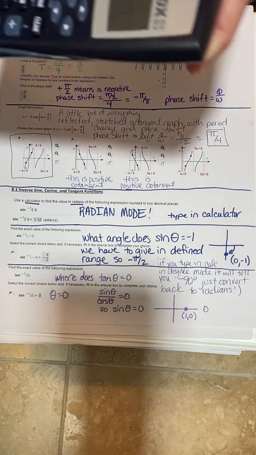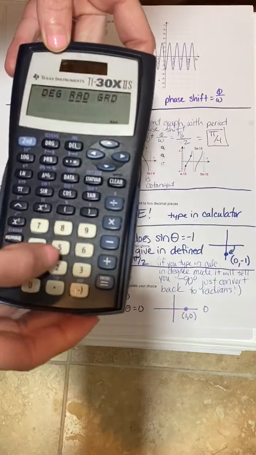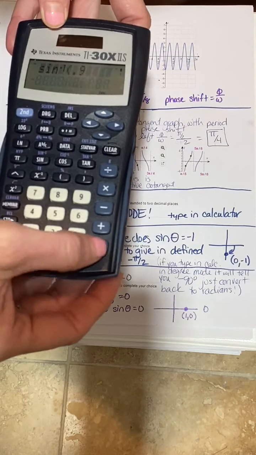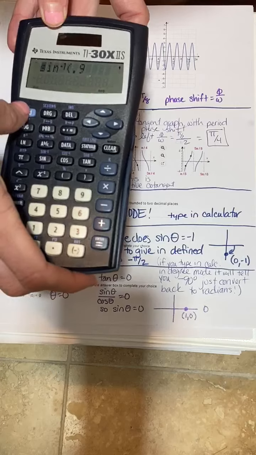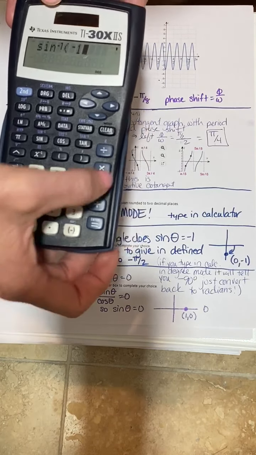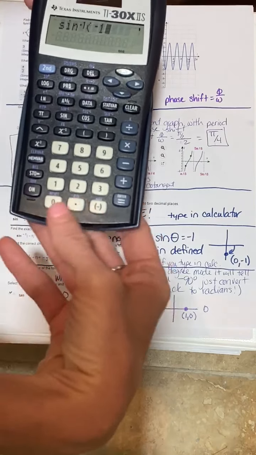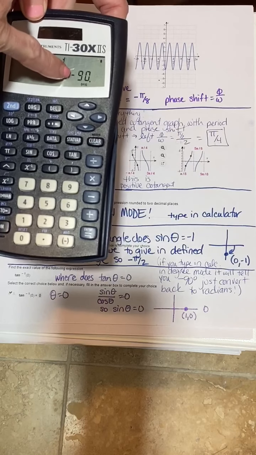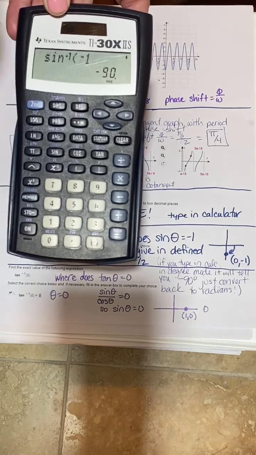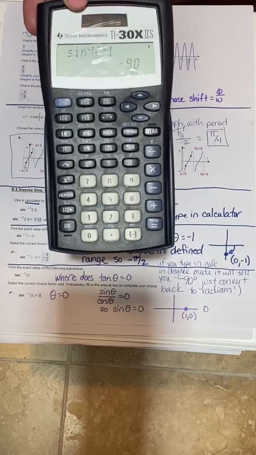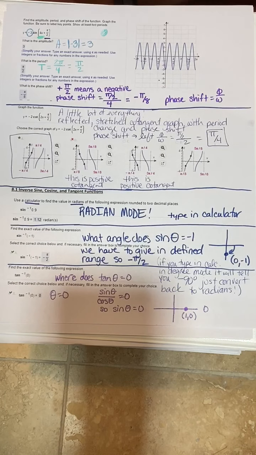Another way to check this, guys, is to put your calculator into degree mode. And if you type in sine inverse and you type in -1, I'm doing it upside down, sorry. Sine inverse of -1 and hit enter, it's going to tell you -90 degrees. If you can then convert it to radians and get negative pi over 2, it's going to help you check your answers.